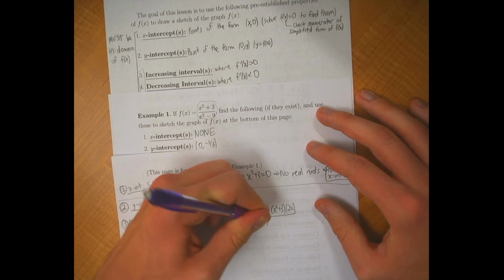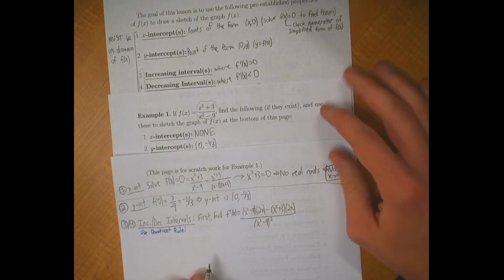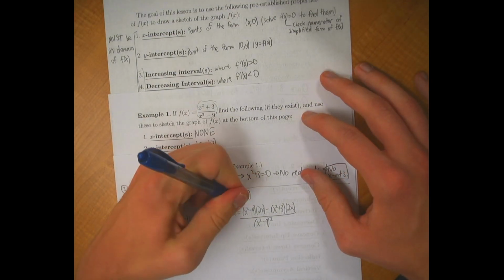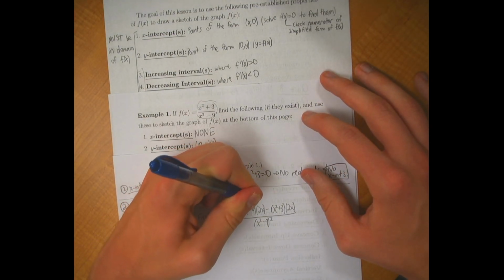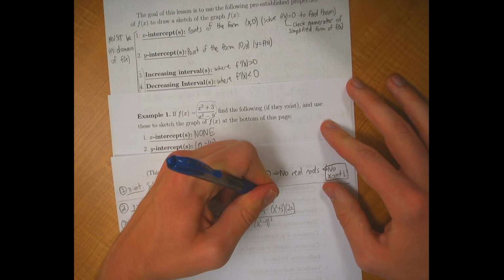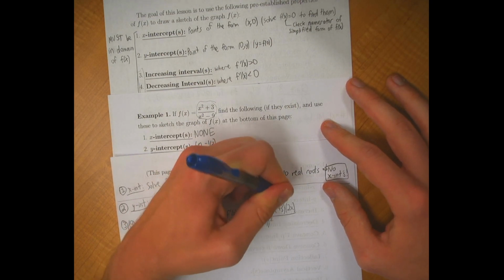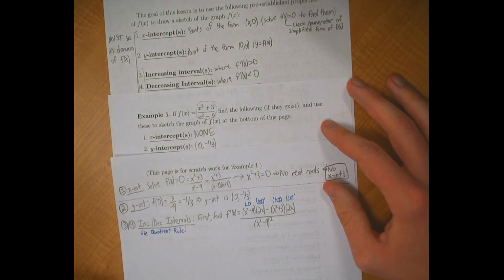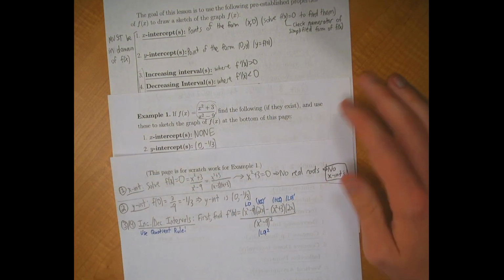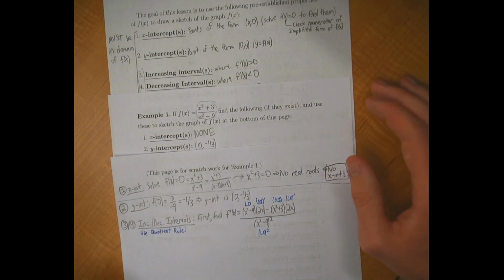X squared minus 9 squared. So just a quick review of this. Remember, quotient rule says, so this is low and this is derivative of the high function. So low d high, and then minus high d low, so derivative of the lower function, all over low squared. So just a quick little review of the quotient rule.